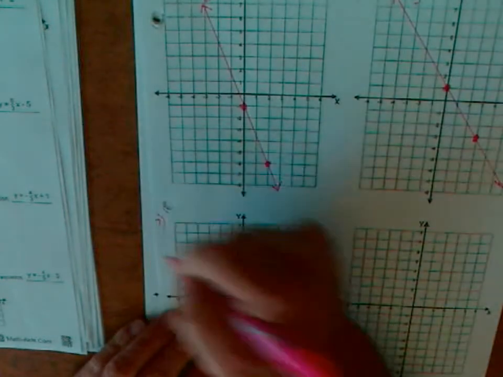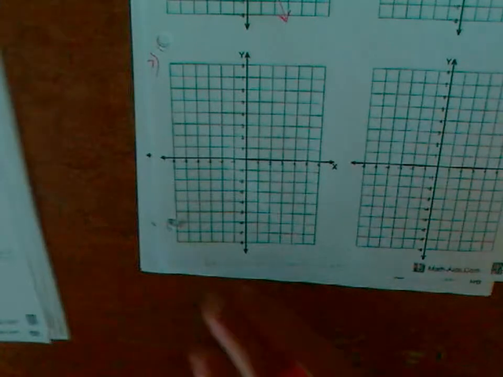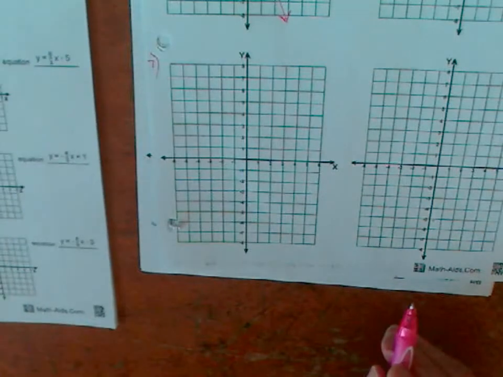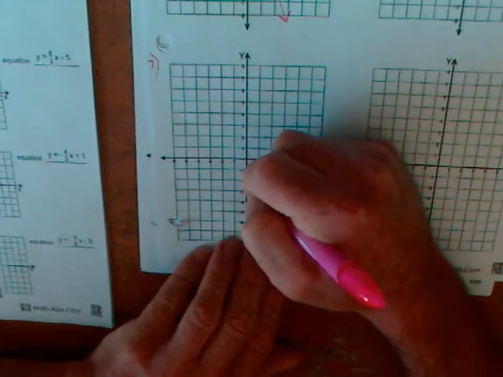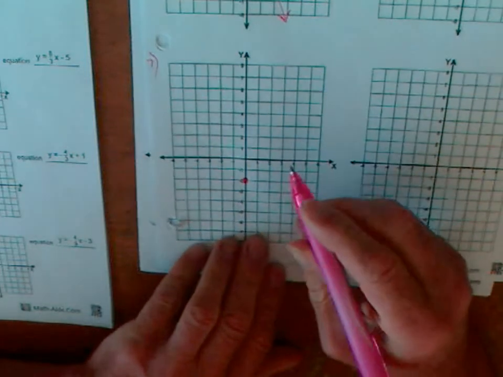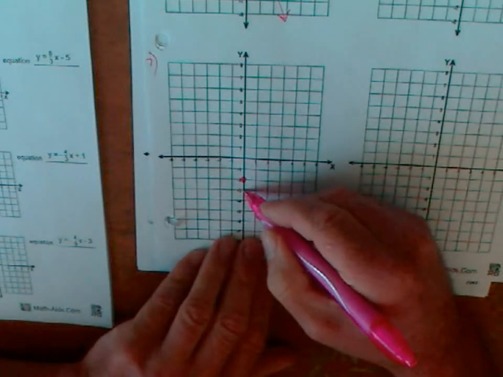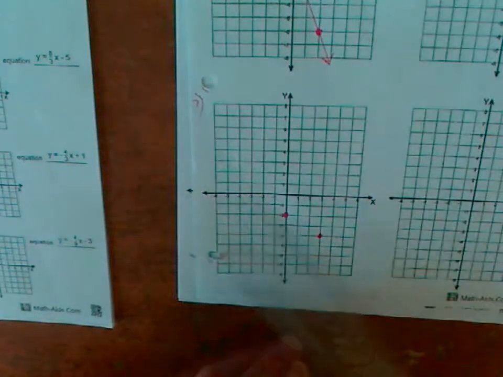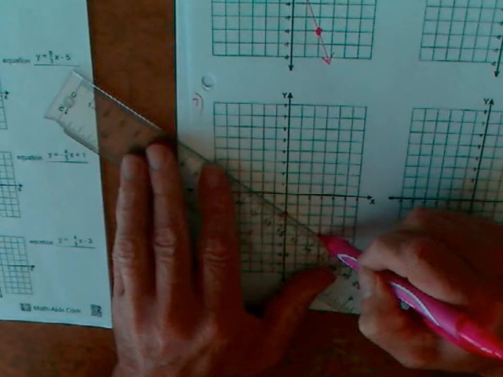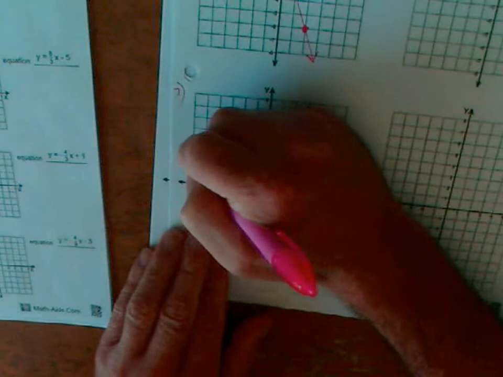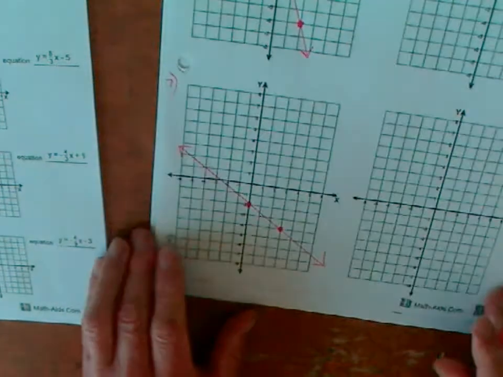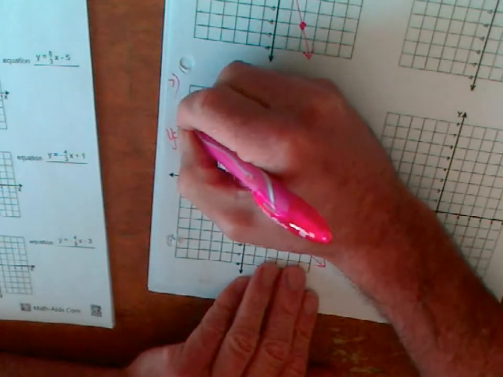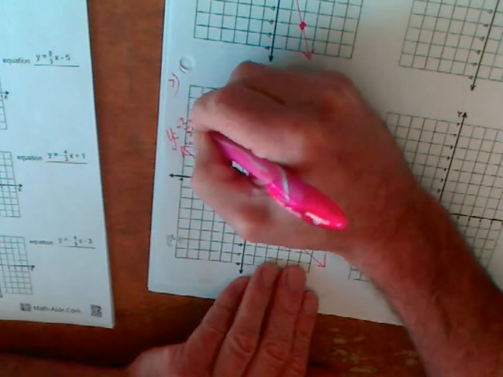Number 7. Number 7. Y equals negative 2/3 x minus 2. Minus 2. That's our y-intercept, and let's apply the slope to it. Got to fall 2, run 3. 1, 2, run 3. Let's make a little line. Make sure you put arrows on the line. Definitely going to want that in a grade 11. And this is y equals negative 2/3 x minus 2.